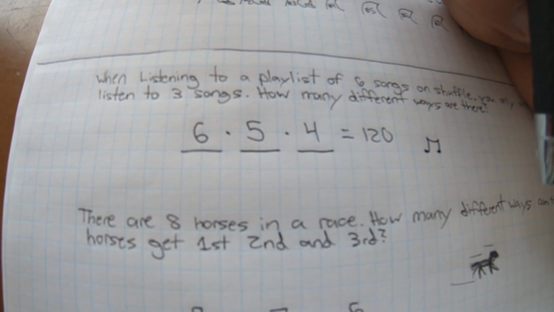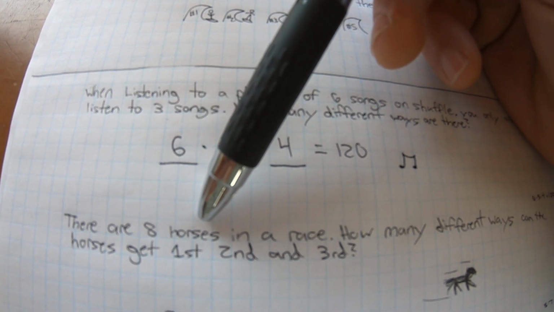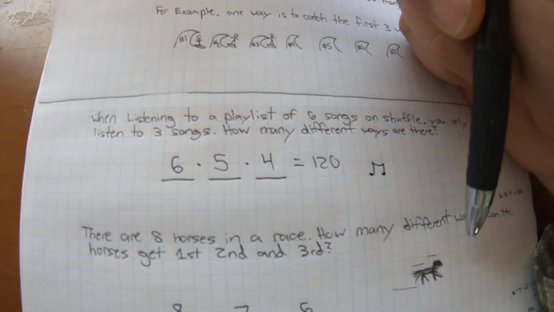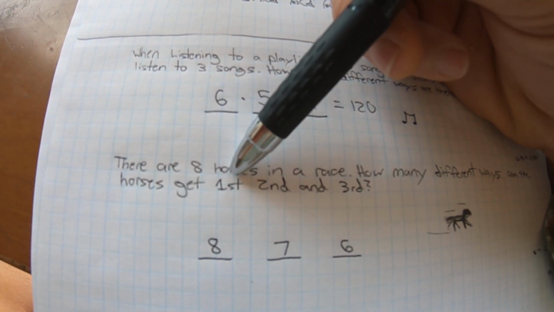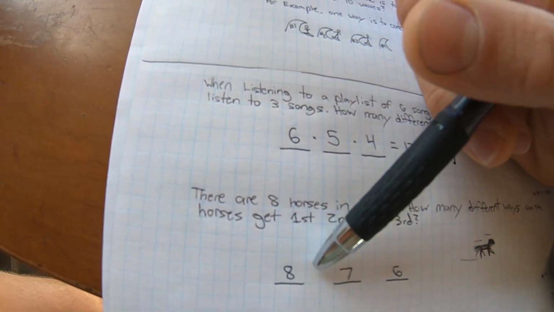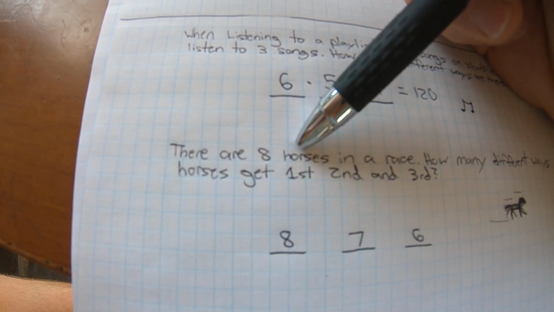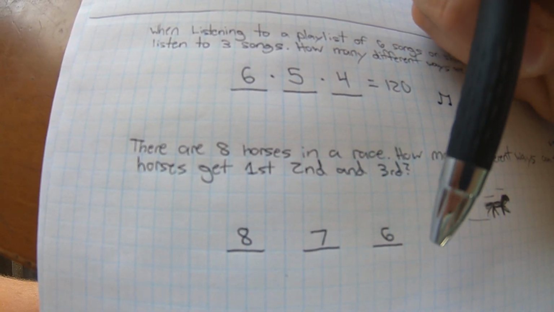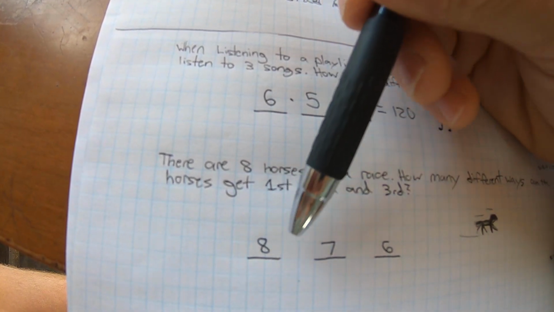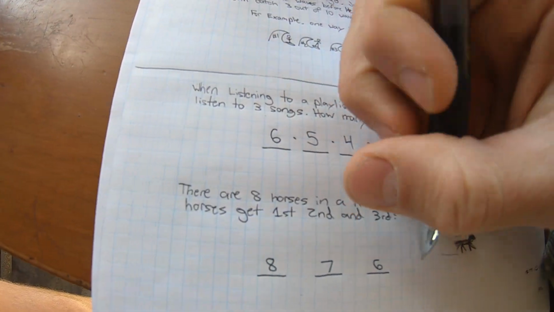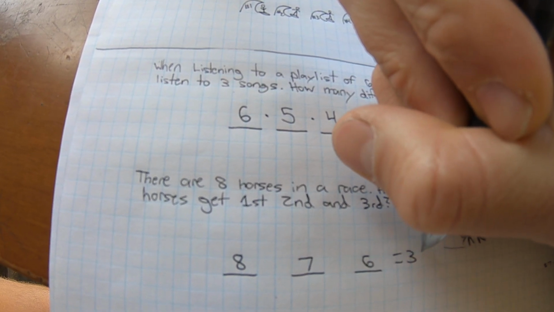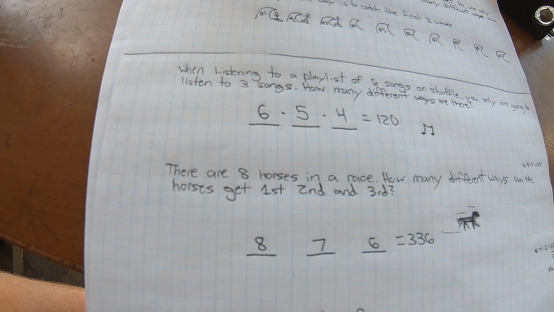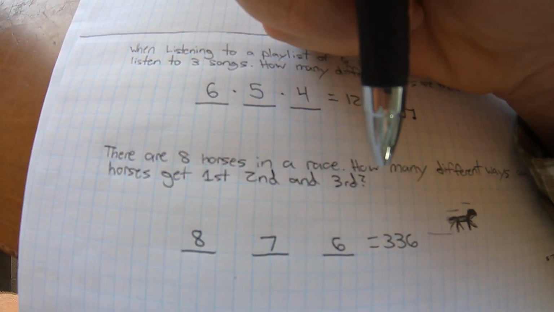There are 8 horses in a race. How many different ways can the horses get first, second, and third in the race? This is my little drawing of a horse. So we're going to do the exact same thing. If order matters, so horse number 1, we have 8 different ways that the 8 horses can get first. But after that, we only have 7 different ways they can get second, and 6 different ways they can get third. So we take 8 times 7 times 6, and we get 336. That's the number of different ways that these horses can get first, second, and third.